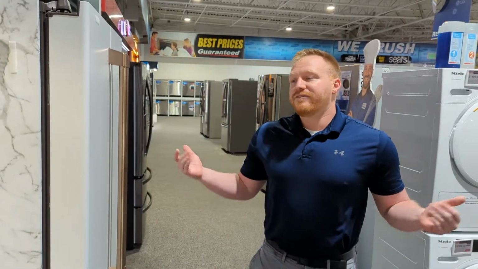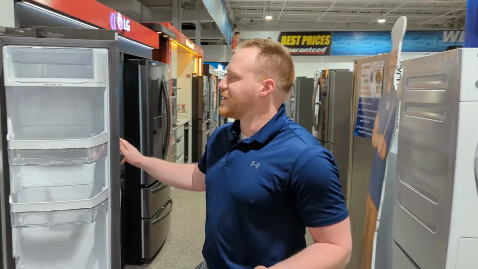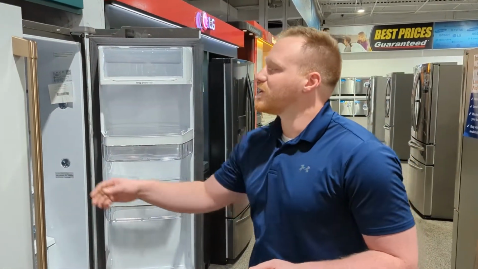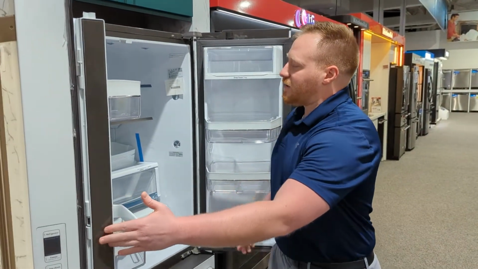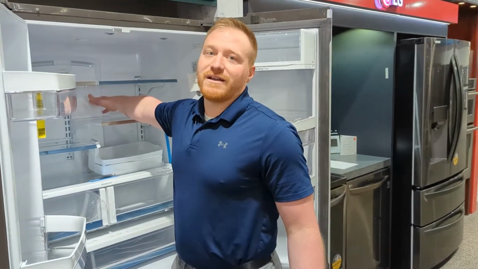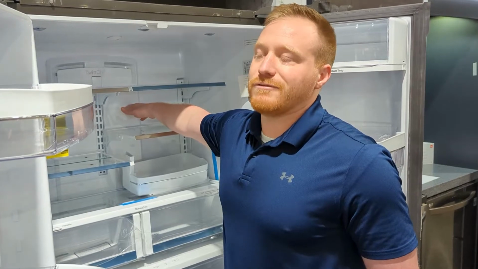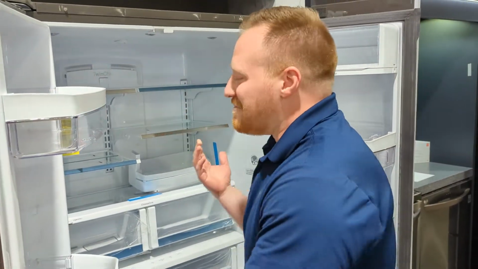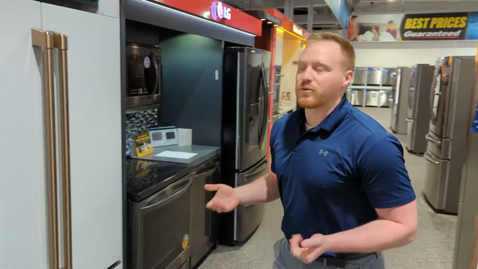I'm 5'9", so an easy way for me to tell, and if you go into a showroom and don't have your measuring tape to measure if this thing's 25 to 29 inches, kind of an easy way to tell is I can stand here and without leaning into the refrigerator, I can easily touch the back of it. So that's a really basic and easy way to tell, and if you're taller than me, it might not work as well, but it's a good test if you don't have any other way to look.